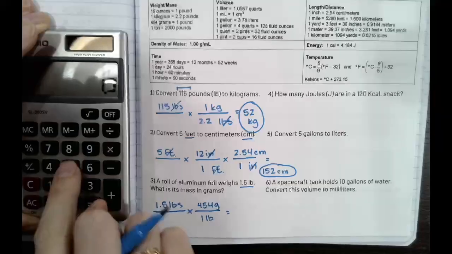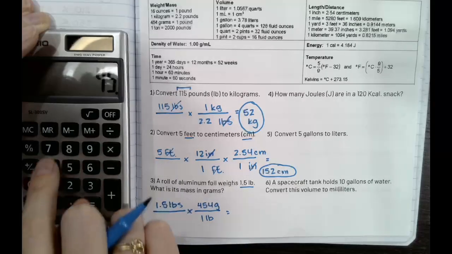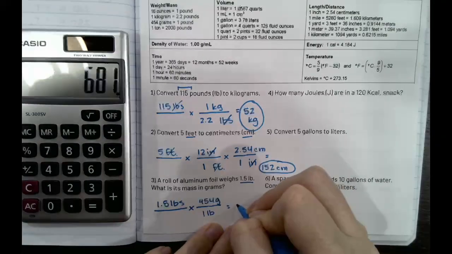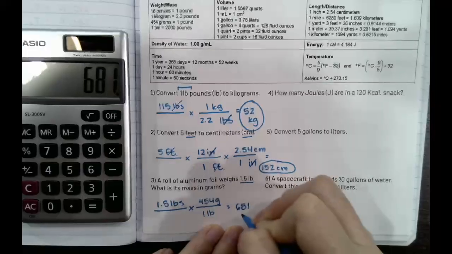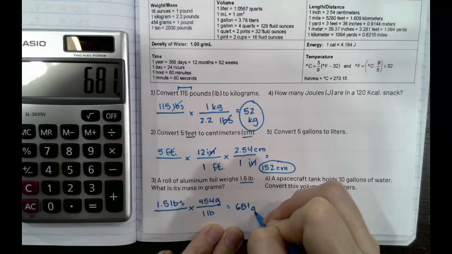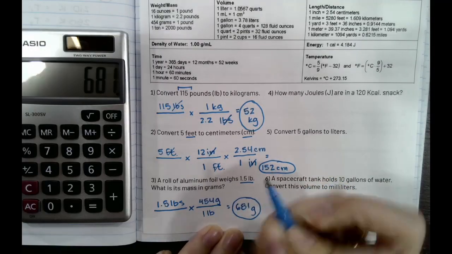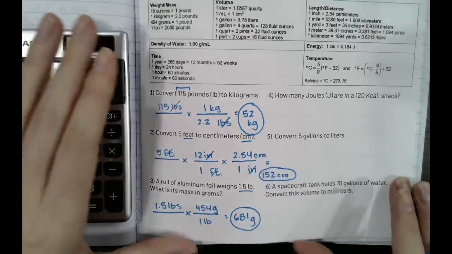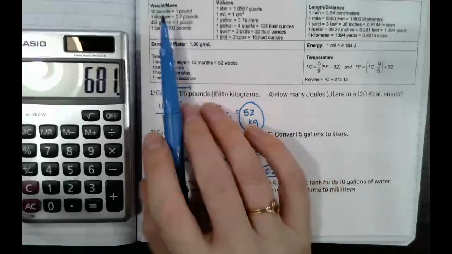1.5 times 454, 681 grams. All right, so that's how much a roll of aluminum foil weighs. Shall we check? 680.4. Okay, they probably used a slightly different conversion factor, and that's okay.